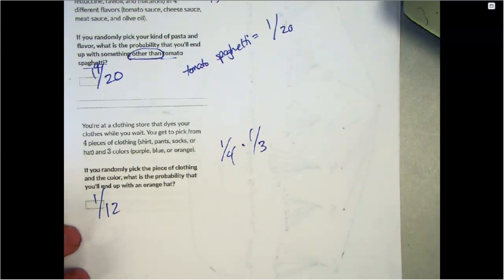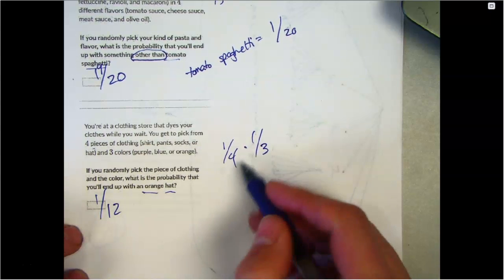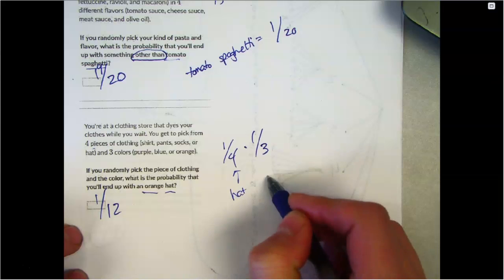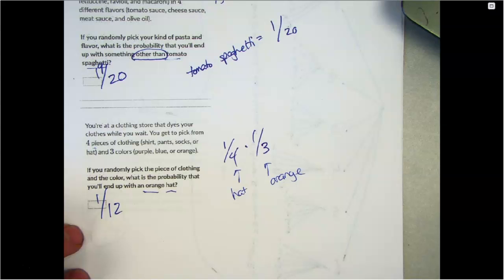And then for the clothing one, orange hat. So there's a 1/4 chance that I pick a hat, and there's a 1/3 chance that I pick orange. And I multiply those together, and it's 1/12.